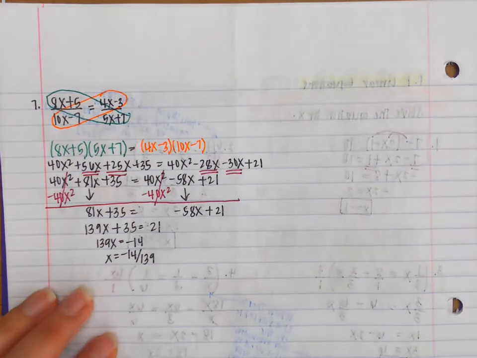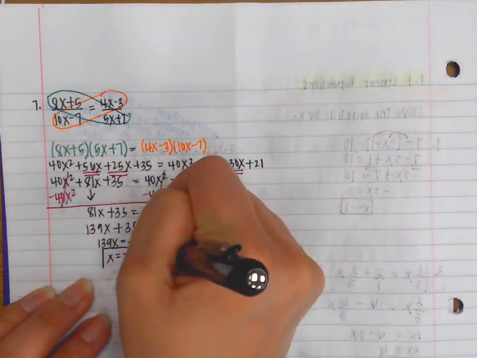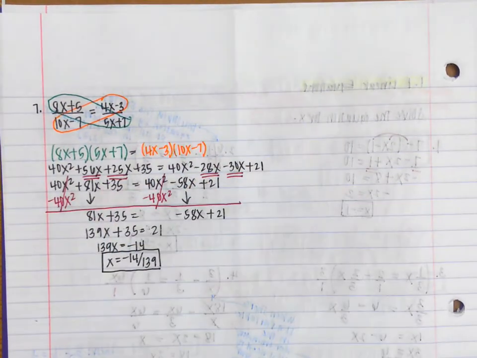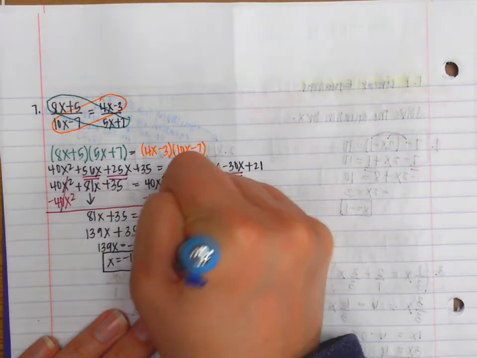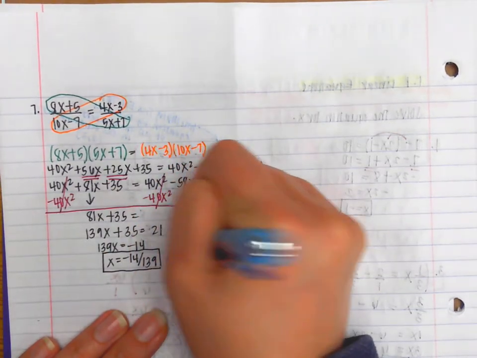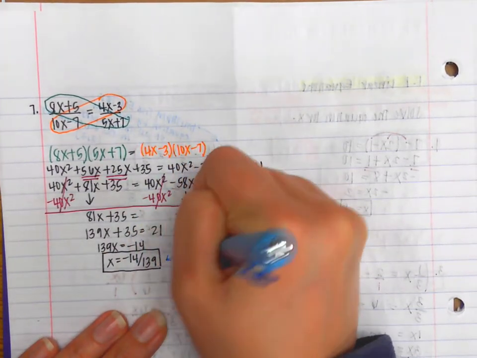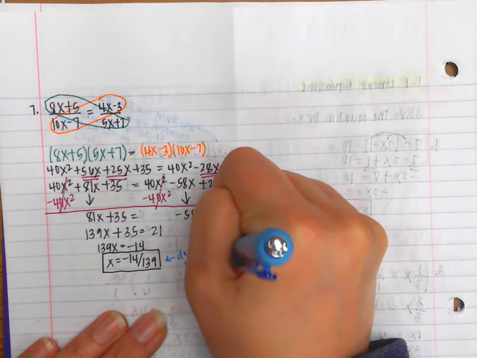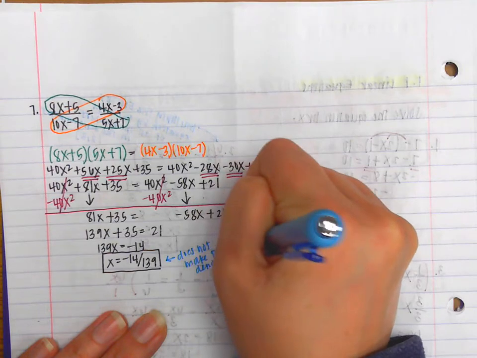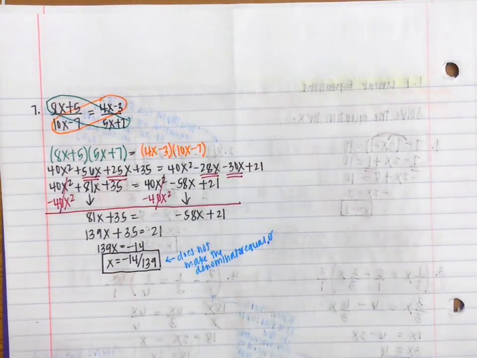But this is good because it does not make my denominator equal 0. But let's write that so we remember that we did check it. So, does not make the denominator equal 0.